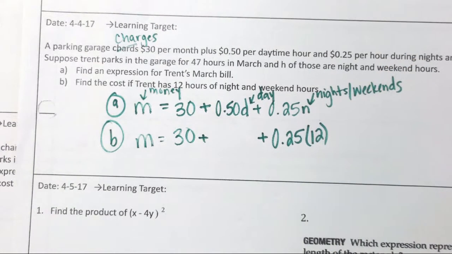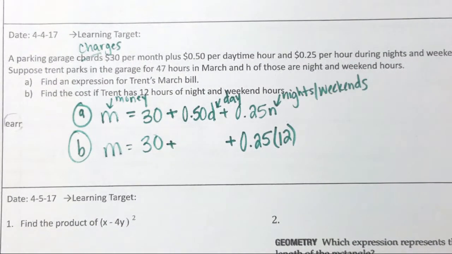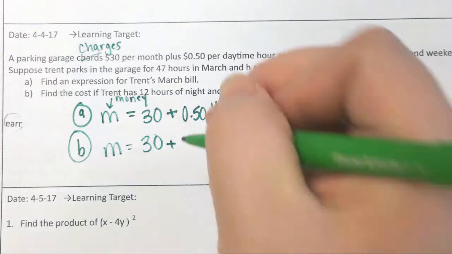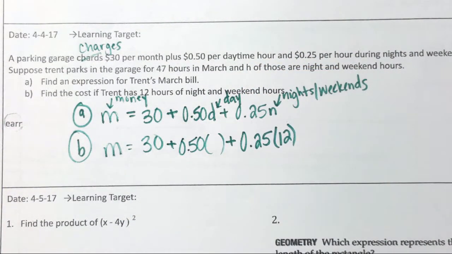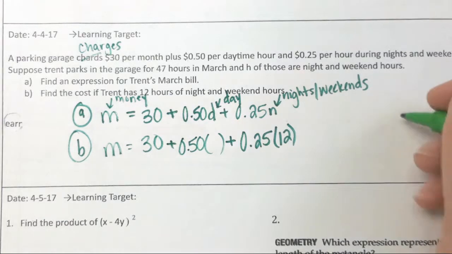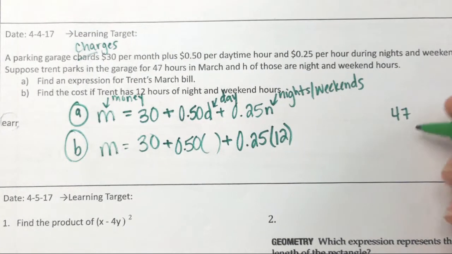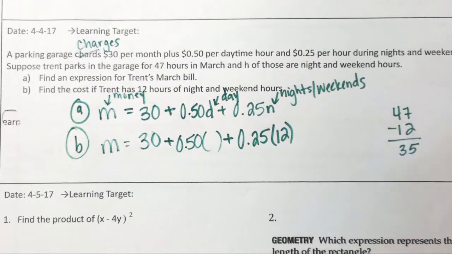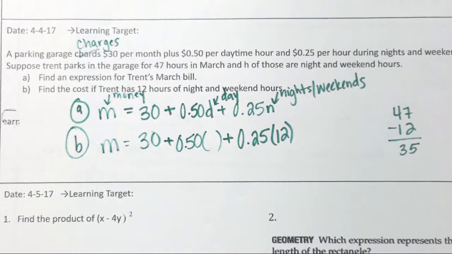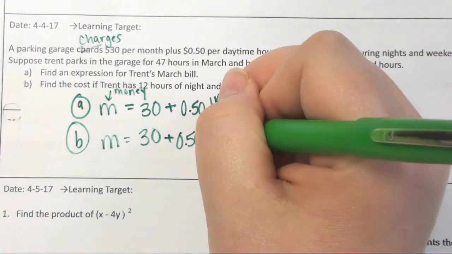How many total hours did he have for this bill? Okay, so how many daytime hours did he have then? He had 47 total hours. 47 minus 12. We know he did 12 hours of nights and weekends. So he was parked for 35 hours. Well, that would make sense. He's probably a businessman. This is his parking deck for his job or whatever. That makes sense. So we need to plug in a 35 for the daytime.